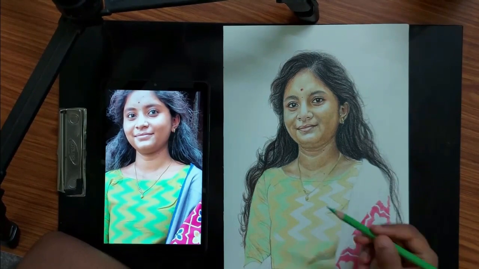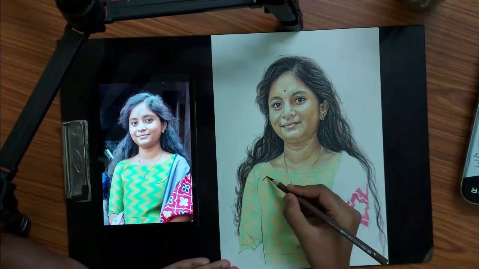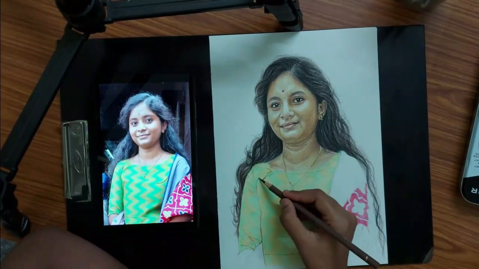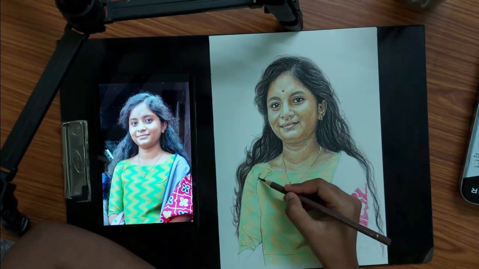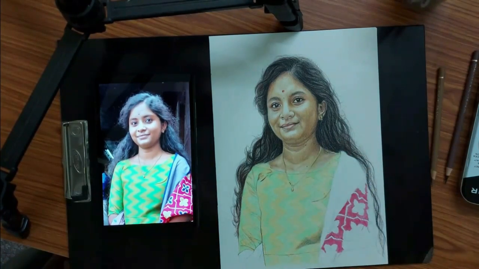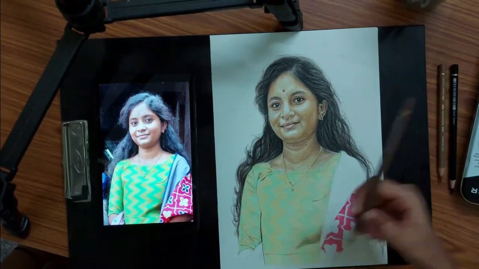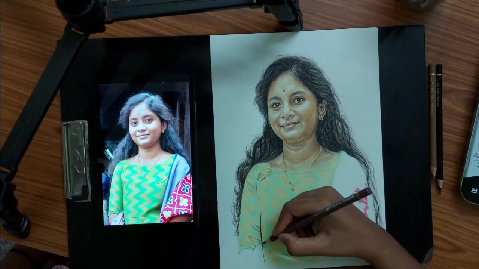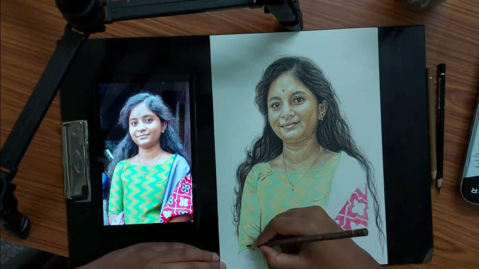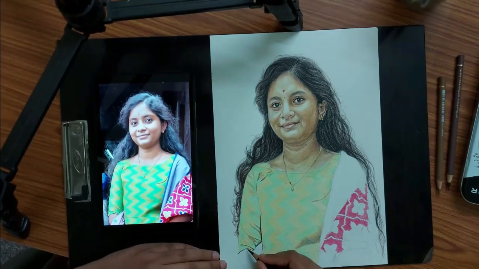See, this is just an initial layer, that is why the color is very light. You cannot see any differentiation between yellow and green color here. When I start applying more layers, then you can see the depth. See, I am adding the shadows with brown color.